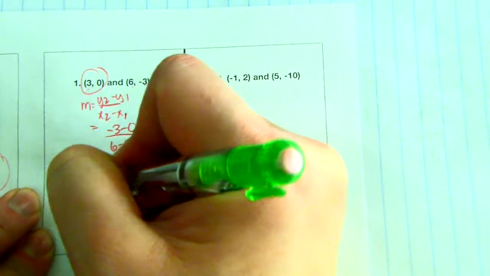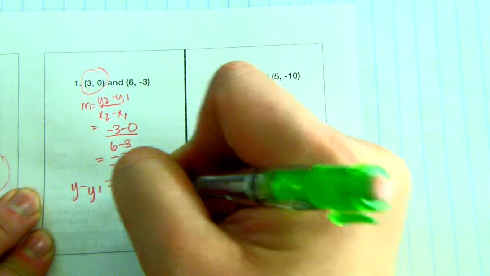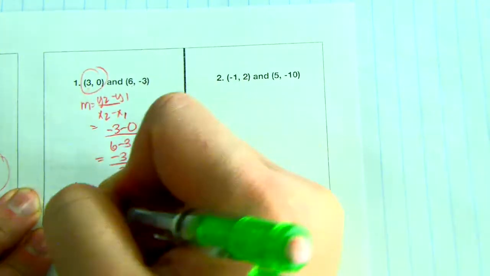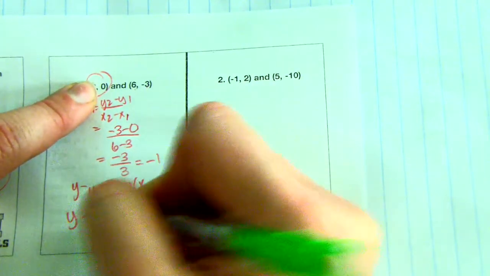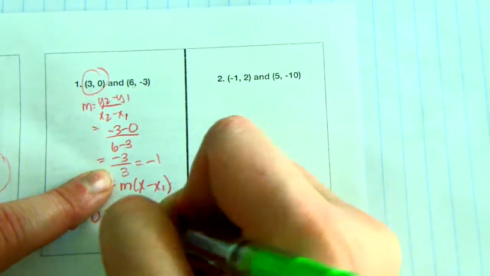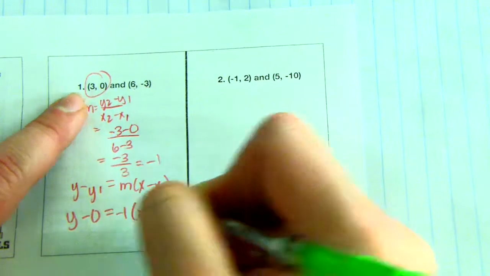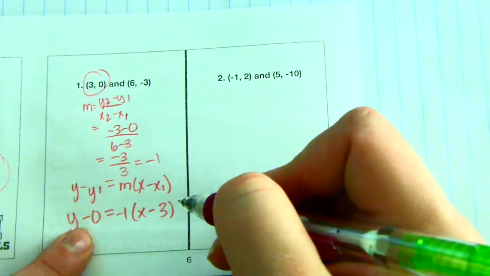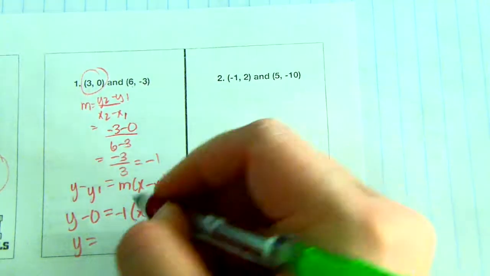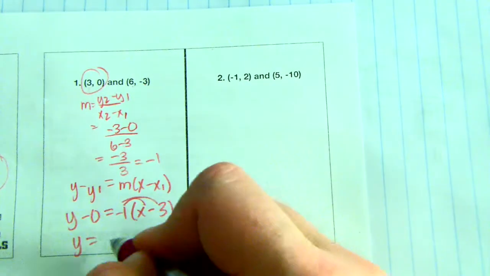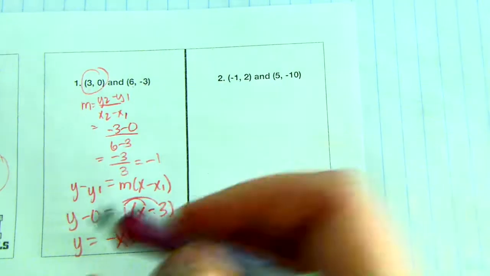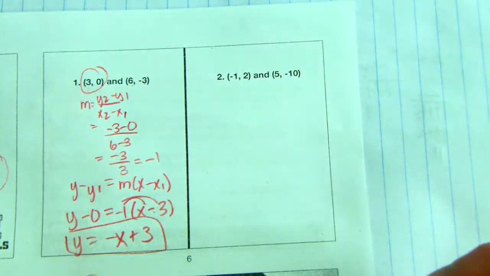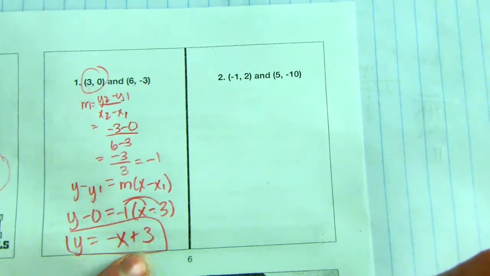So now I'm going to use this first ordered pair, and I'm going to plug it into point slope form. y minus y1 equals m times x minus x1. So the y1 is 0. y minus 0 equals m times x minus 3. Well, that's nice. That goes away. So y equals negative 1 times x is negative x. Negative 1 times negative 3 is a positive 3. So the y-intercept is 3, and the slope is negative 1.